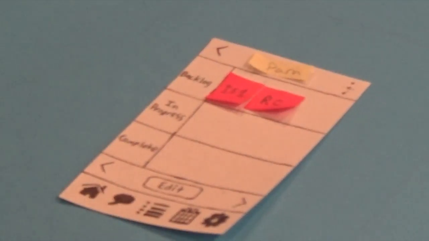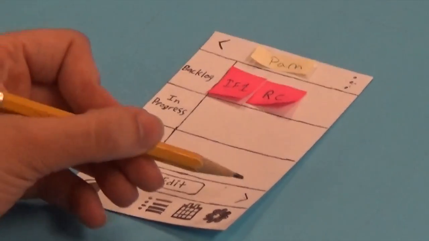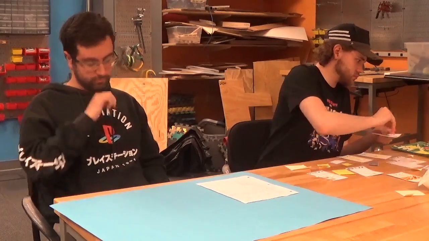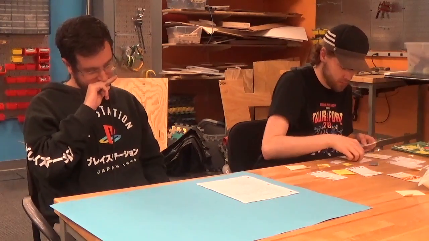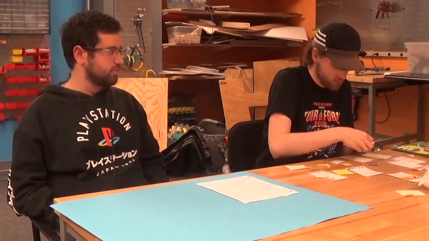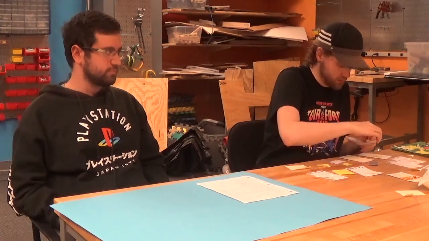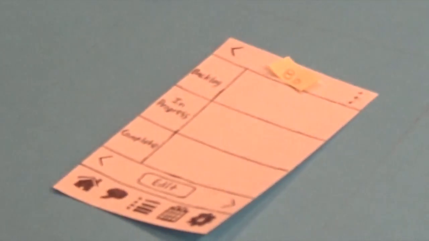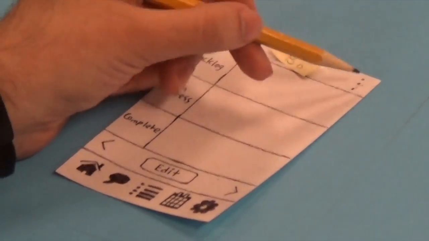Okay, so now I have to add the last 2 tasks for the last member, so I'm going to click the arrow. Okay, so I'm going to add some tasks for Bo. I'm going to click the 3 dots. And I'm going to add a task.